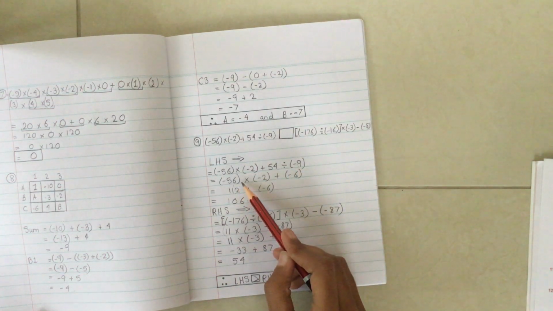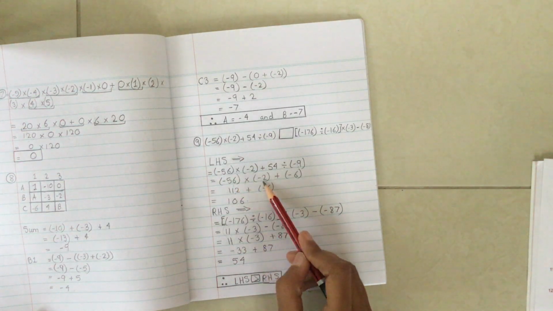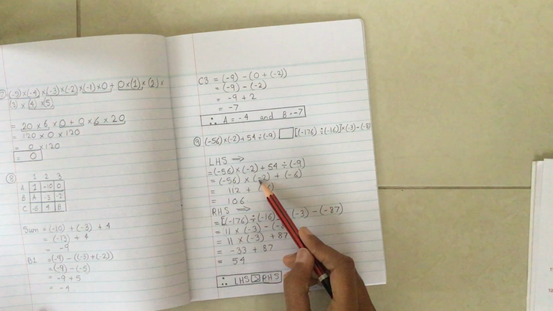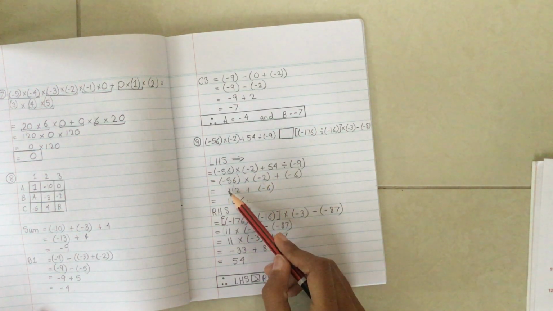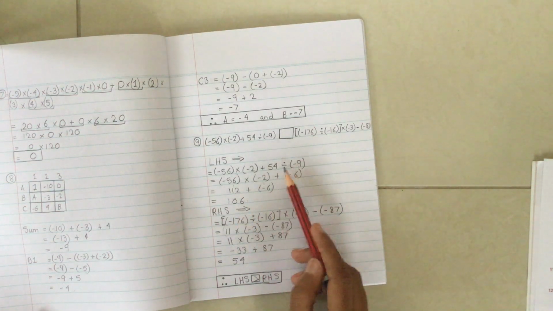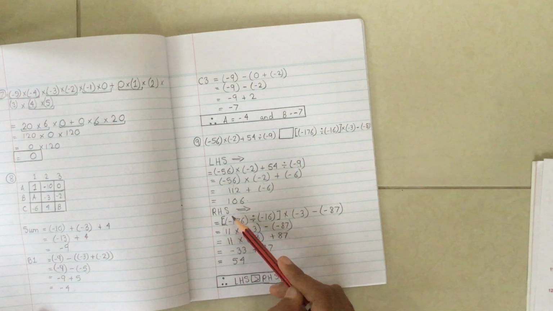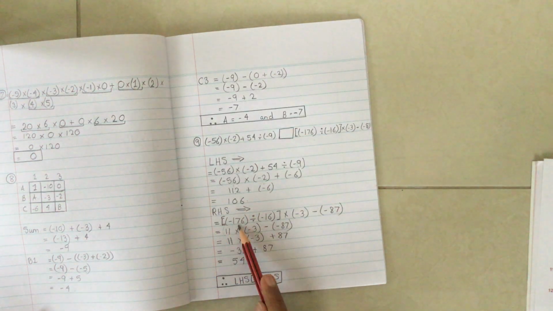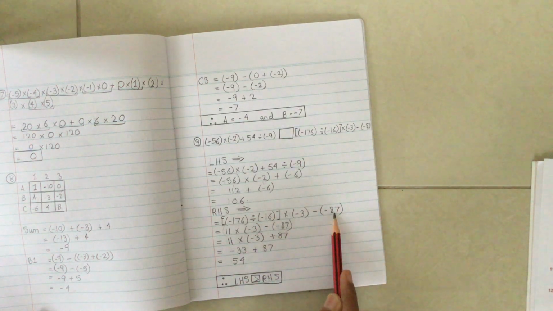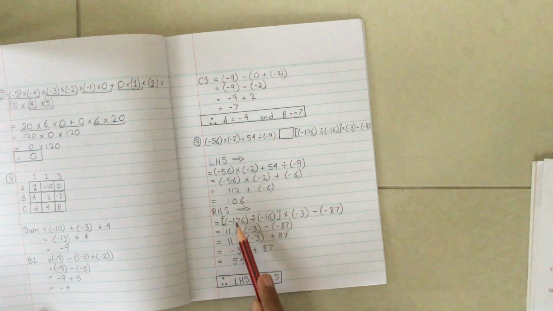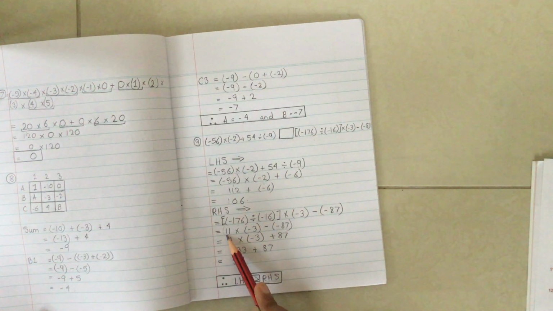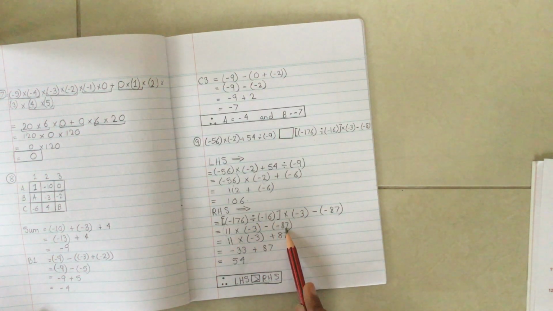Then we have to do the multiplication. So minus 56 into minus 2 gives us 112. And we know that minus minus in multiplication gives us a positive. So 112 plus minus 6 gives us 106. Then the right hand side, or RHS, is minus 176 divided by minus 16 into minus 3 minus minus 87. So here we have to always solve the bracket. So minus 176 divided by minus 16 is 11. 11 into minus 3 minus minus 87.